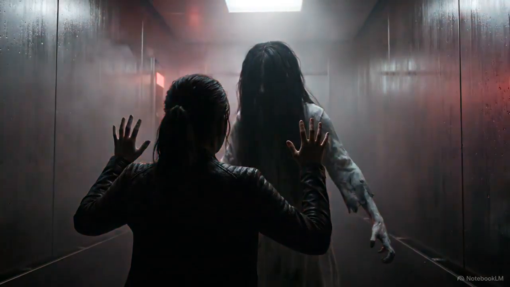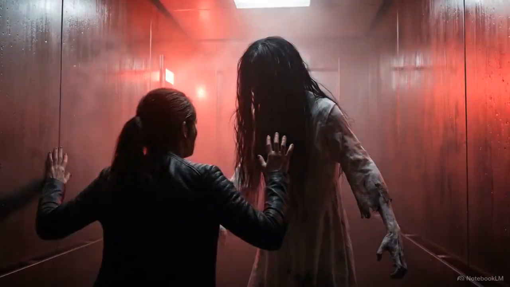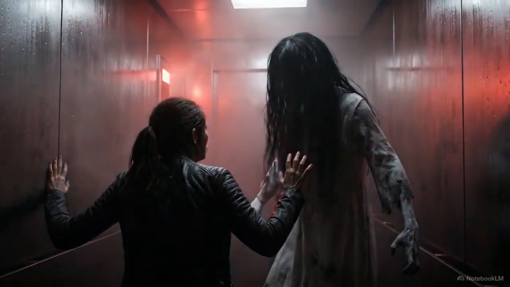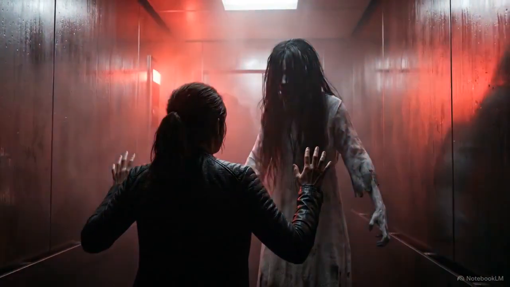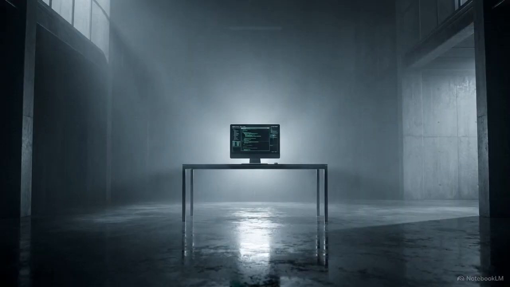Urgent. Red emergency lights flash. A terrified young woman screams in a dark, claustrophobic elevator as a pale, long-haired entity suddenly materializes inches away from her. A 40-second algorithm generated every frame of this sequence. No cameras, sets, or directors were required.